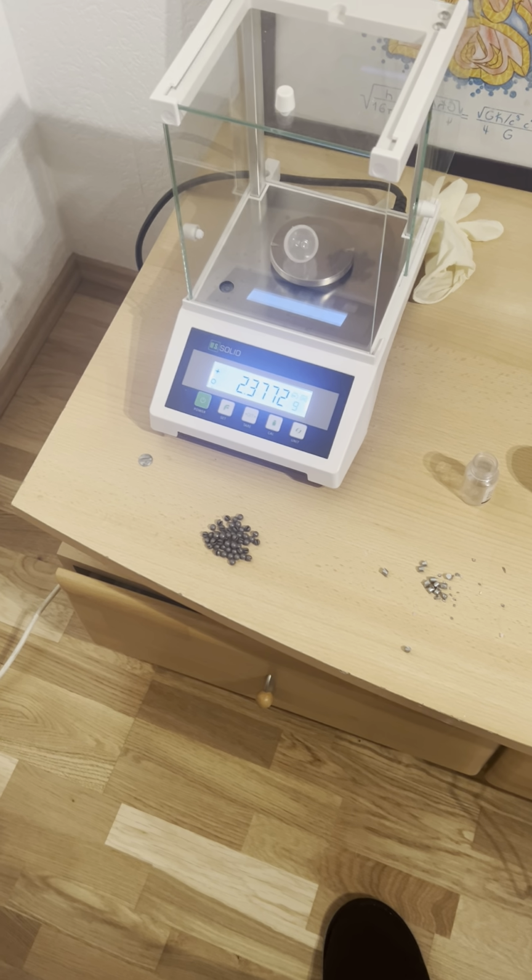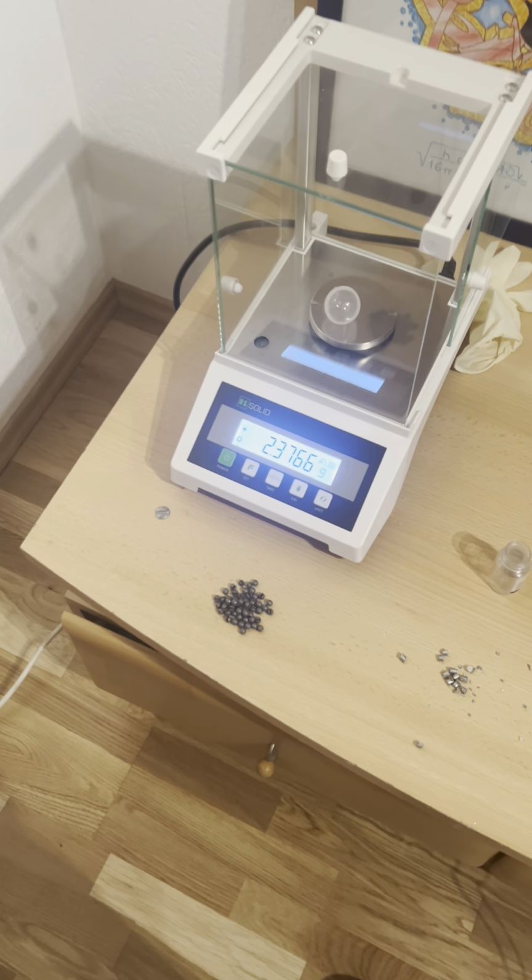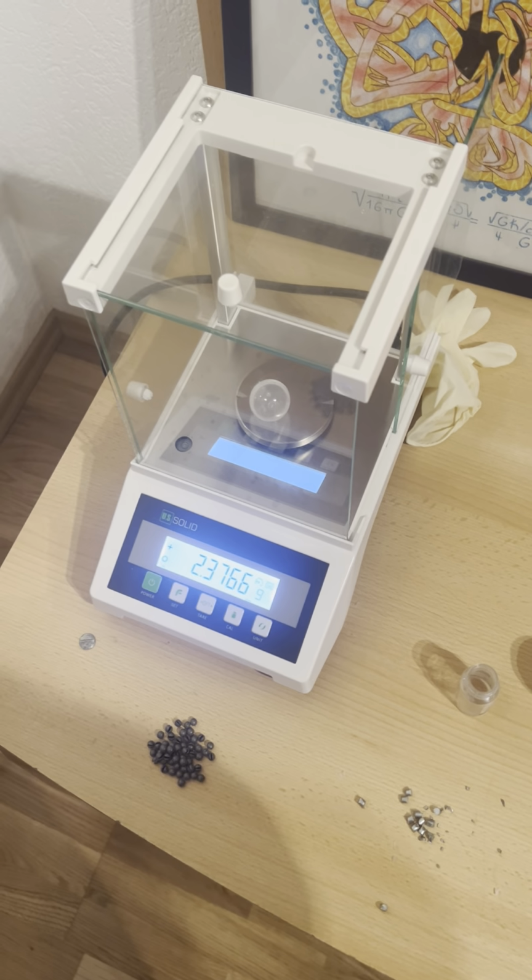So 5 out of 15 grams, that reduces the gravity quite a bit. And it could be that the mass distribution does matter.